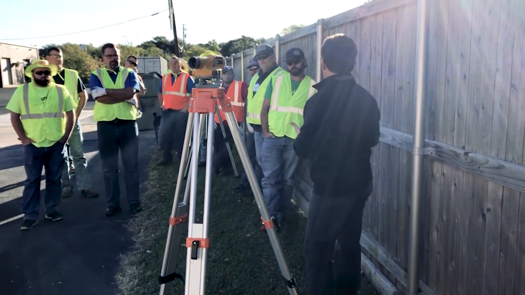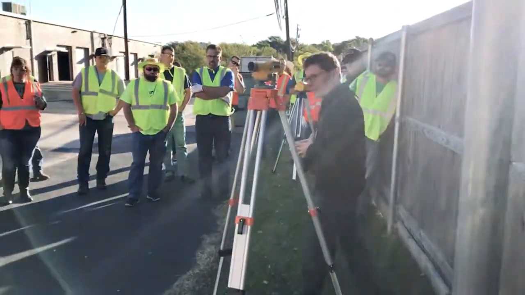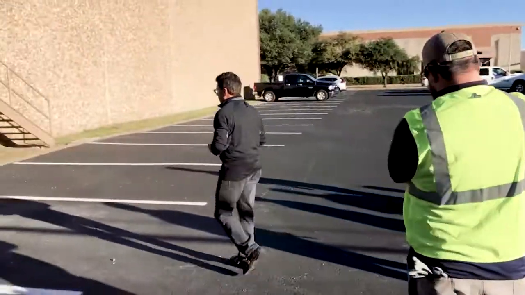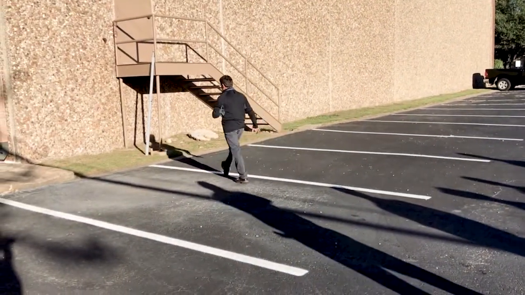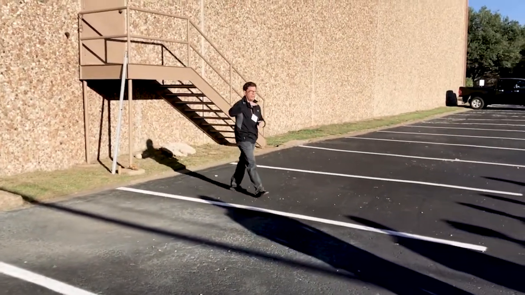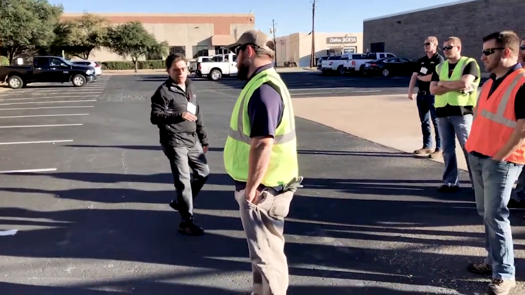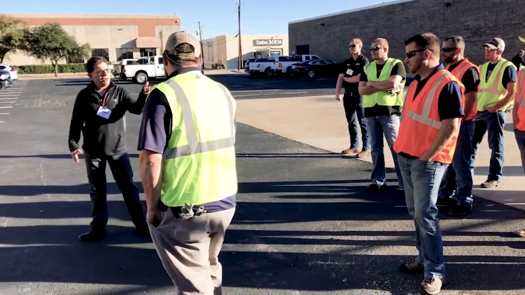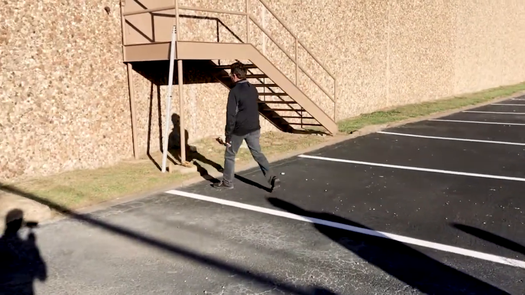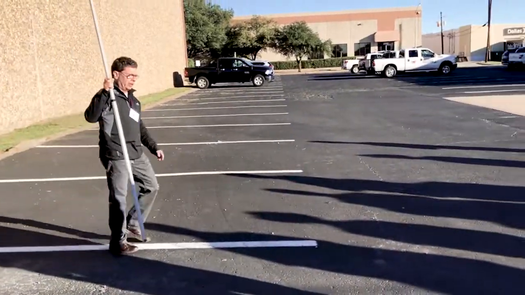I need to now take some readings. And we have right there the hub or benchmark that we're working from. As you can see, it's a stake here in the ground that the surveyors put in, and that's giving us our predetermined elevation point. I need all of my batter boards to that elevation point. So how do I figure that out? First of all, I've got a grade rod, and I'm going to take a reading from that auto level.